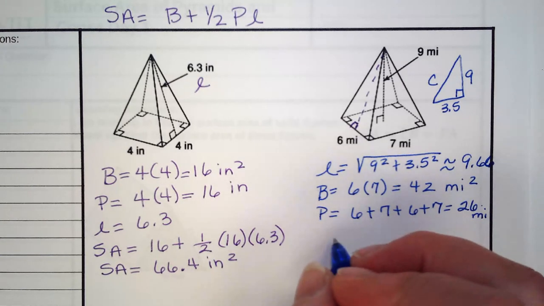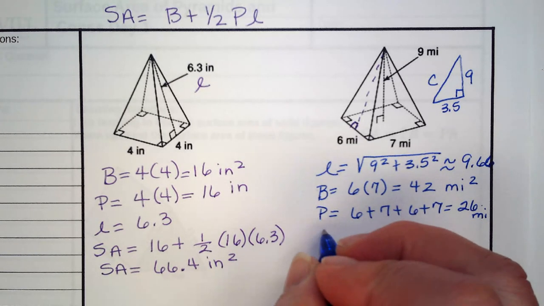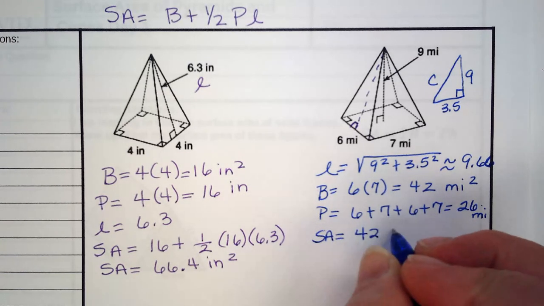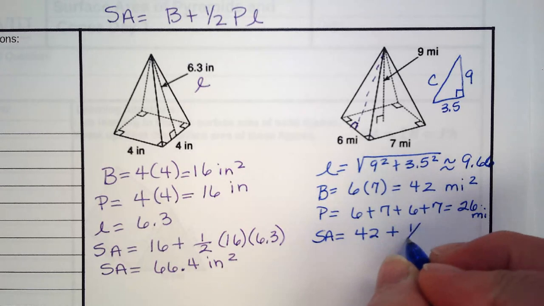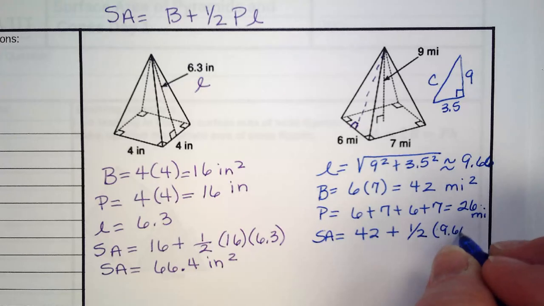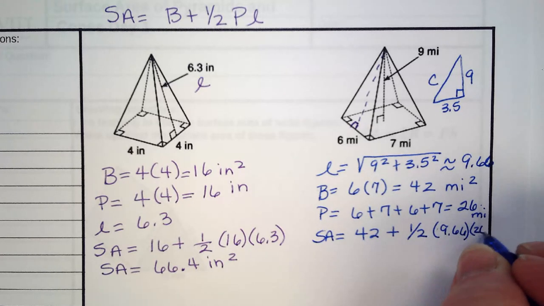Putting it all together, 42 plus 1/2 of 9.66 times 26.